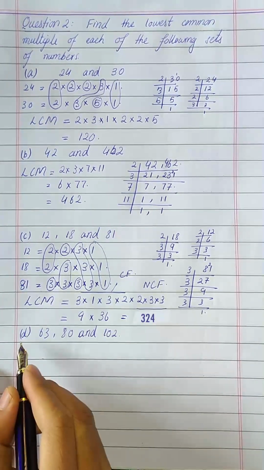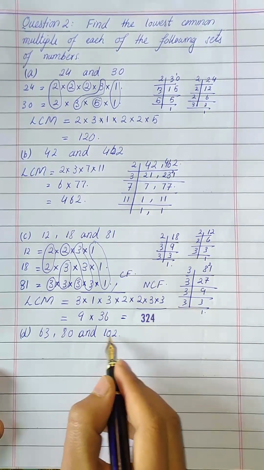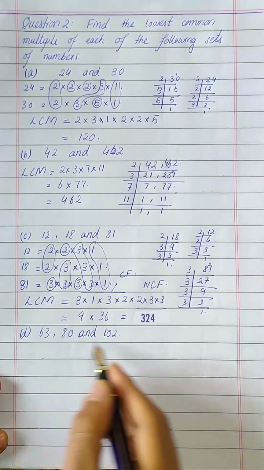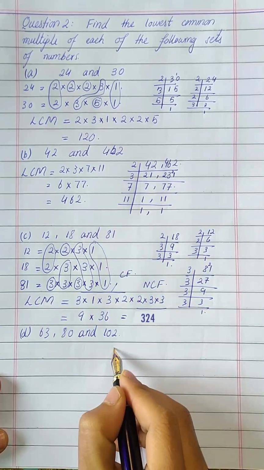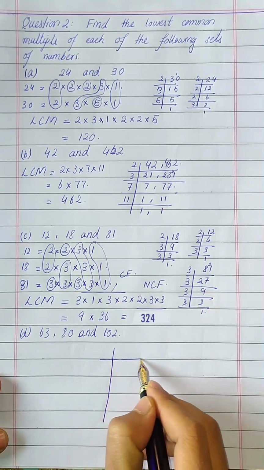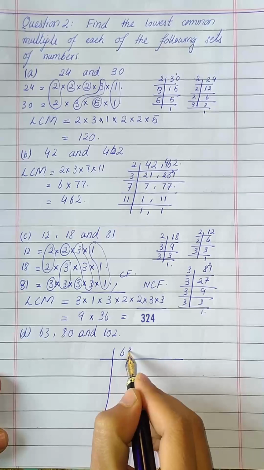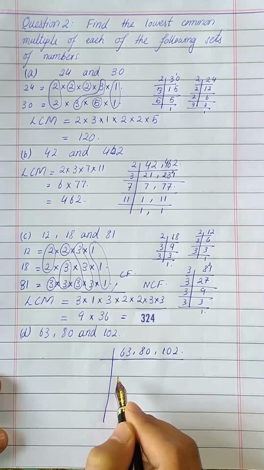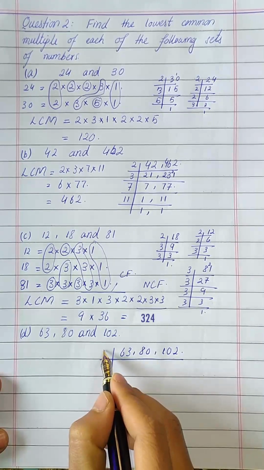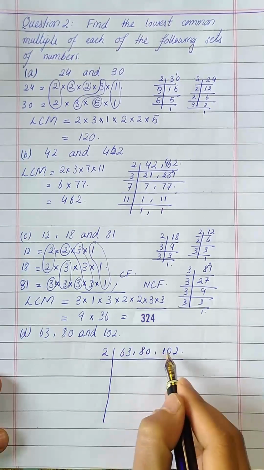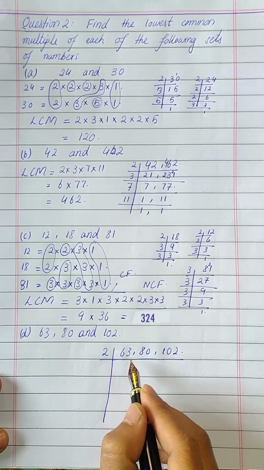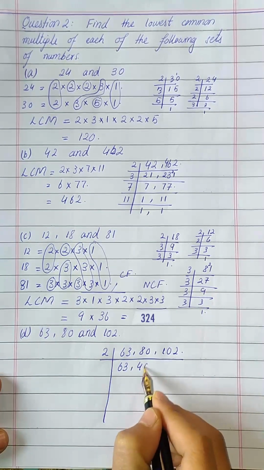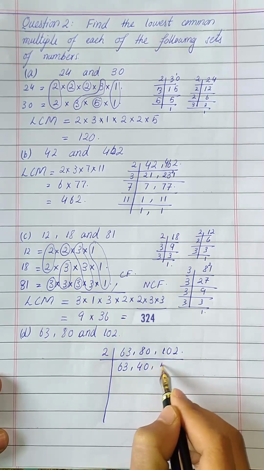Then in part D we have 63, 80 and 102, and we have to find the LCM of these 3. We are going to find the LCM with this method. So we are gonna write all 3 of them, 63, 80, 102. First we start with the table of 2, because 2 can divide these 2 values and cannot divide 63, so 63 will remain the same, and 2 40s are 80, and 2 5s are 10, and 2 1s are 2.